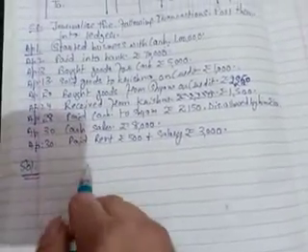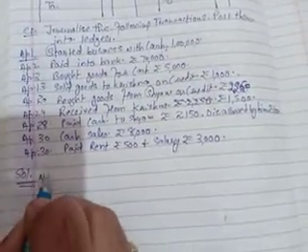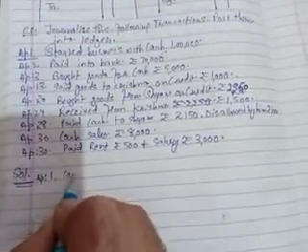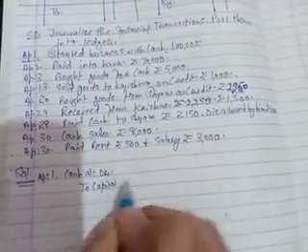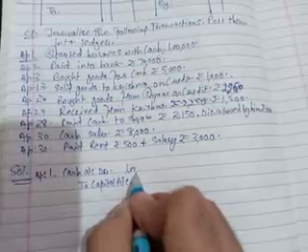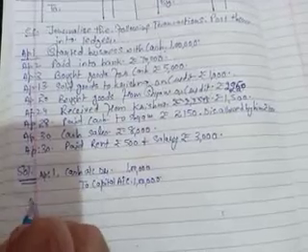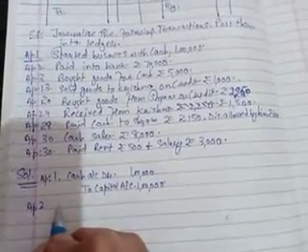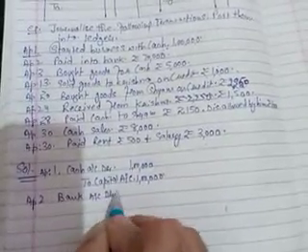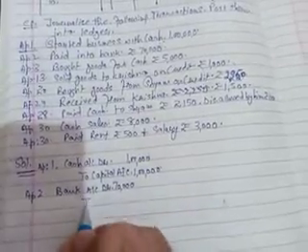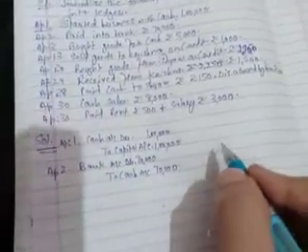So first of all, let's journalize these transactions. The first one was started business with cash 1 lakh. So April 1, cash account debit to capital account 1 lakh. Then April 2 paid into bank rupees 70,000, bank account debit 70,000 to cash account 70,000.